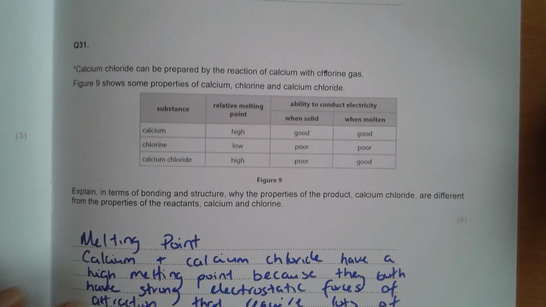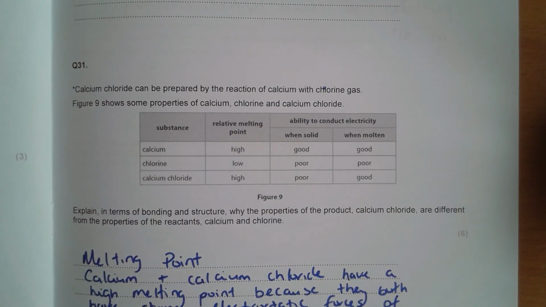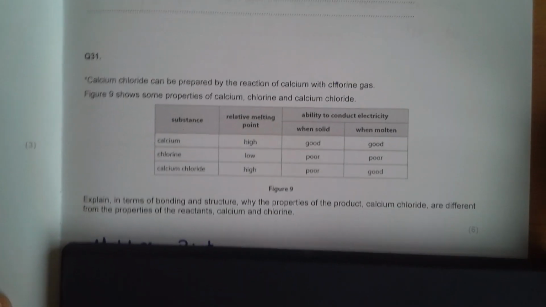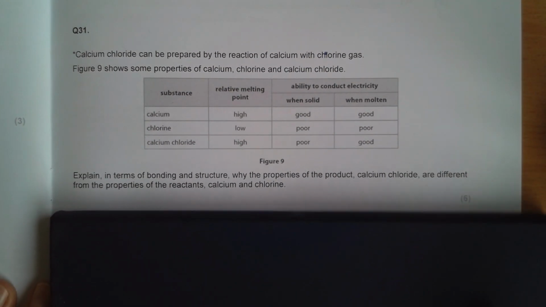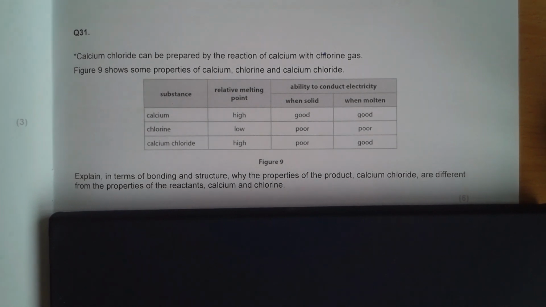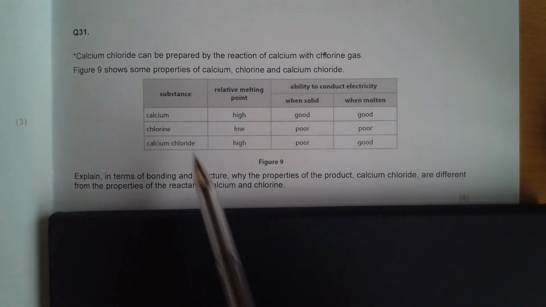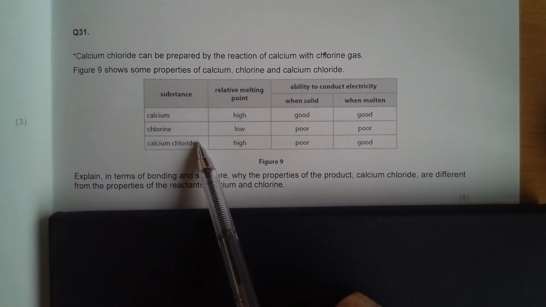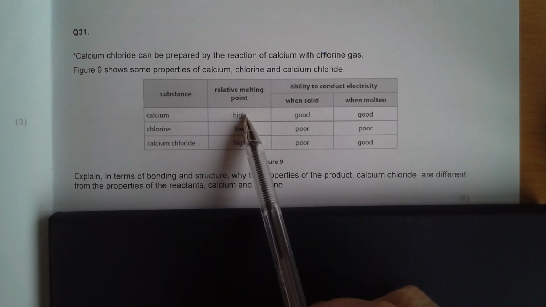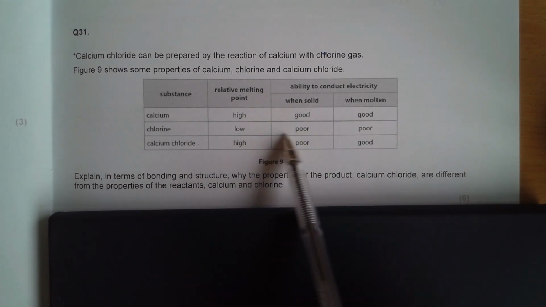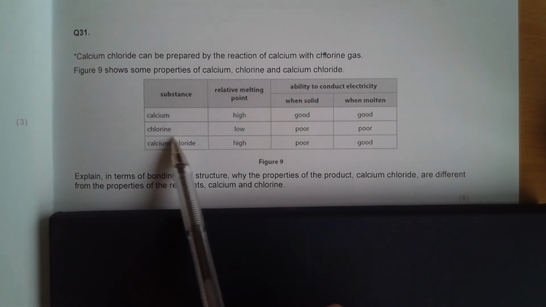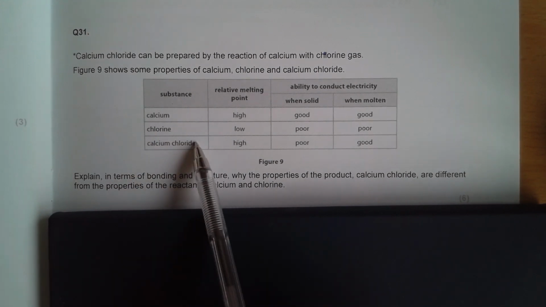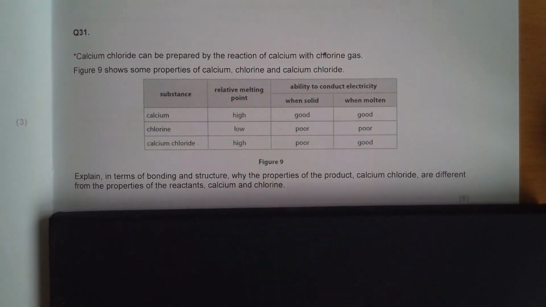There's one other 6 marker here. Okay, again, if you know, and you'll get this on carousel, okay, so make sure you're doing your carousel properly. There's a few facts that you need to learn, and then this 6 marker is essentially just repeating those facts. So you're told you've got calcium and you've got chlorine, and if you react them together, you make calcium chloride. And what the question is asking you is, if you look at calcium by itself and chlorine by itself, the properties of the compound they make when they react are quite different, and they want you to explain why.